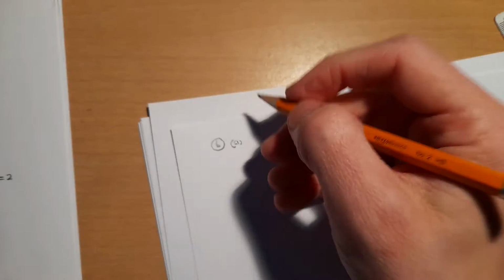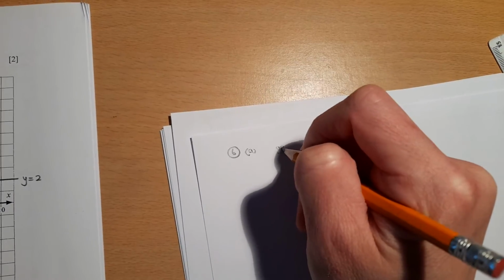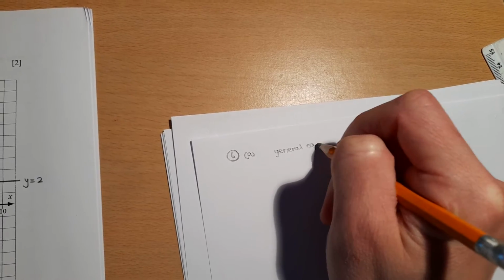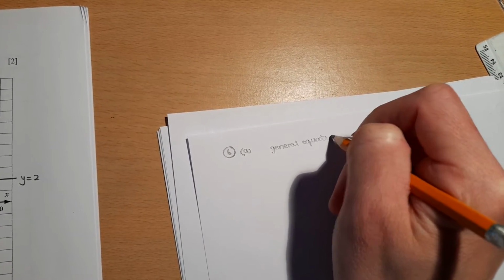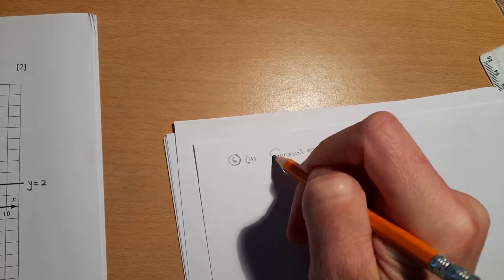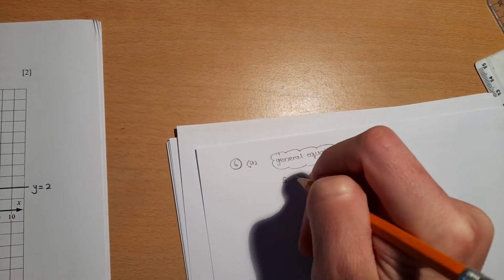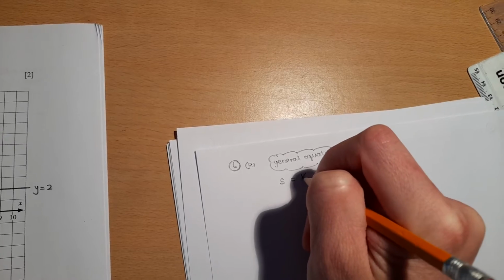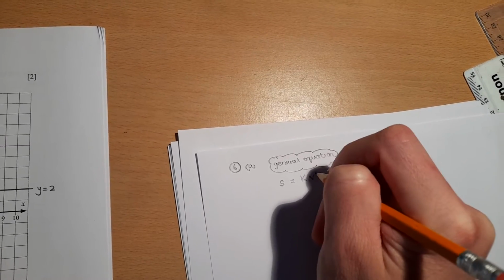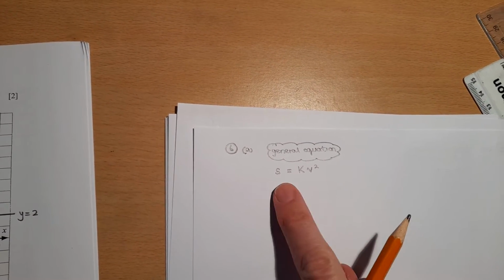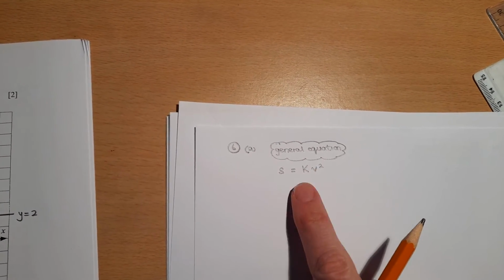So S equals a constant multiplied by the square of V. S equals kV squared.